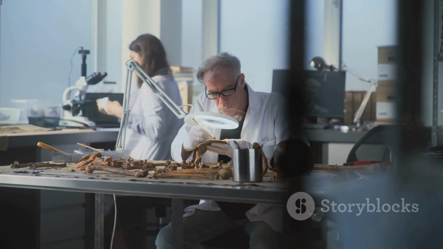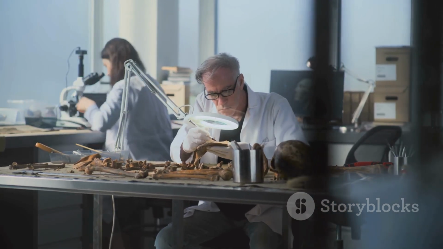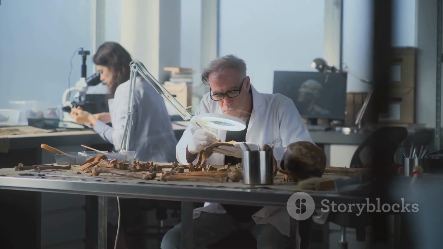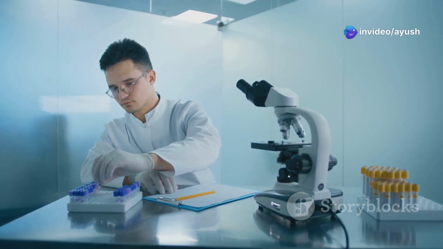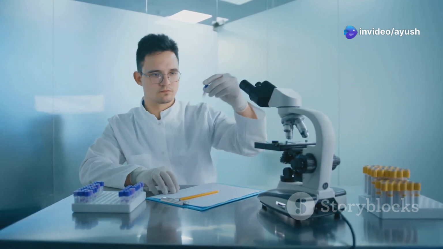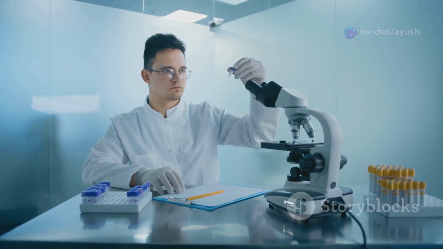Beyond natural selection, scientists have also explored other mechanisms of evolution, such as genetic drift and gene flow. Advances in genetics, including CRISPR technology, allow us to understand and even influence evolutionary processes.